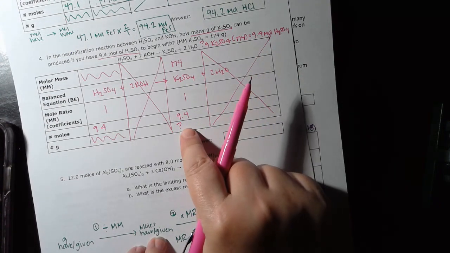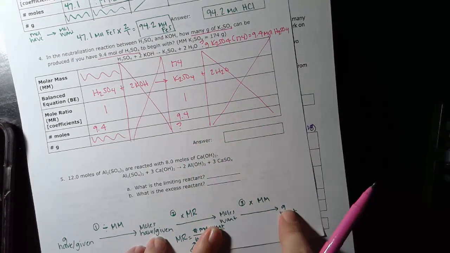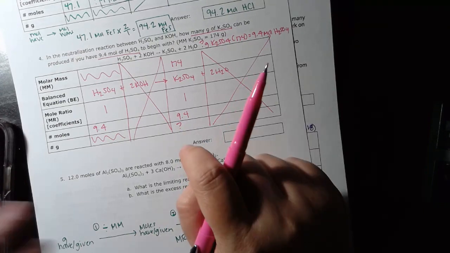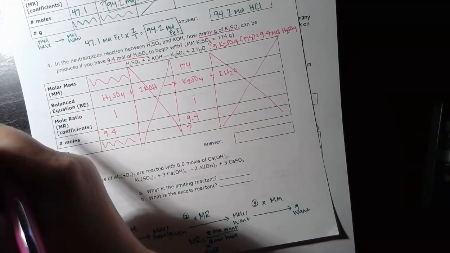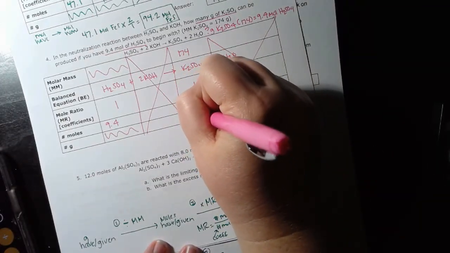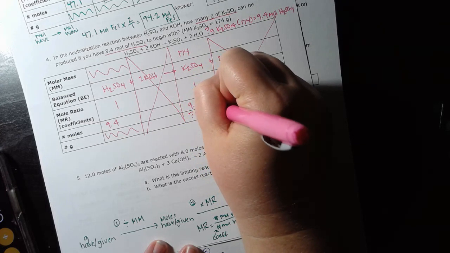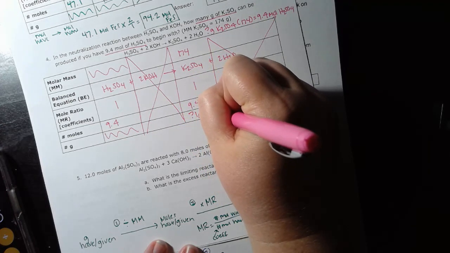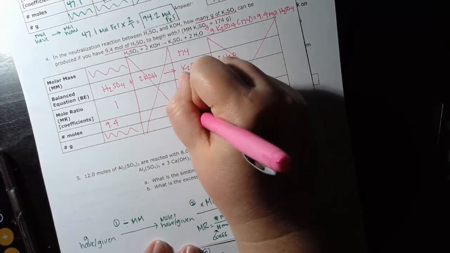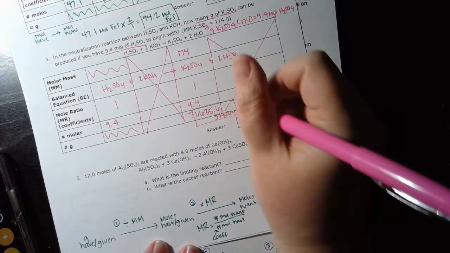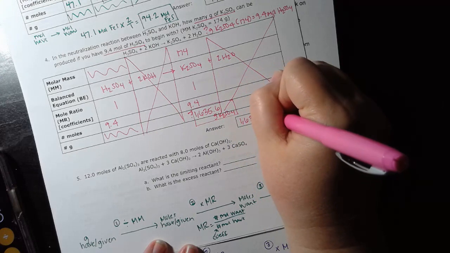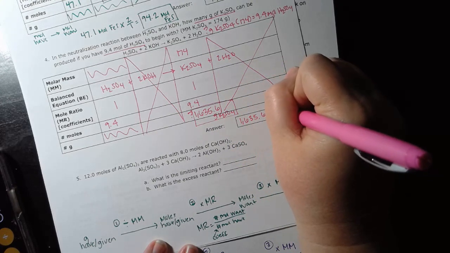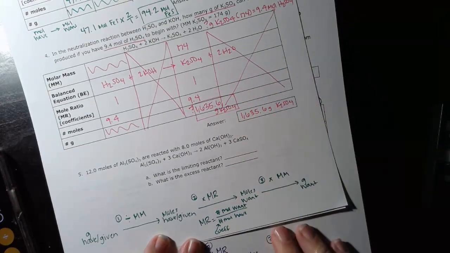The next thing we want is to go to grams. So to go from moles to grams, you multiply by your molar mass. So we're going to do 9.4 times 174, and that is 1,635.6 grams of K2SO4. Okay, I'm going to rewrite it right here because that's the reason why we have the box. Okay, that's if we did it the chart way.